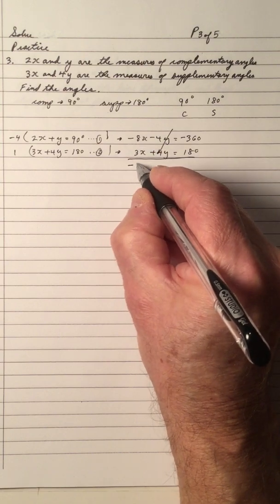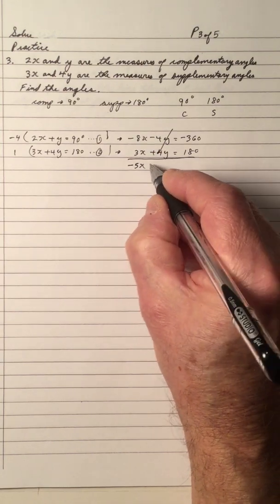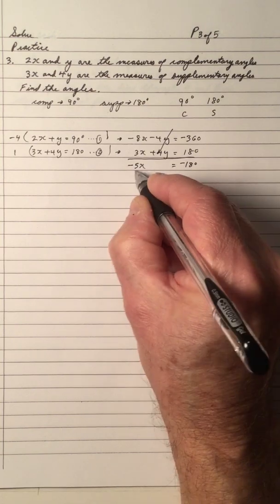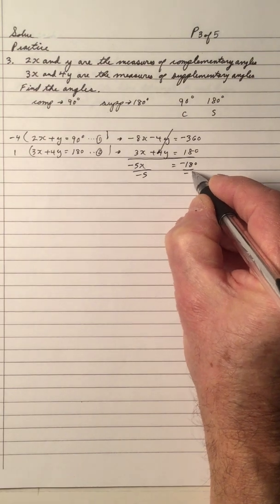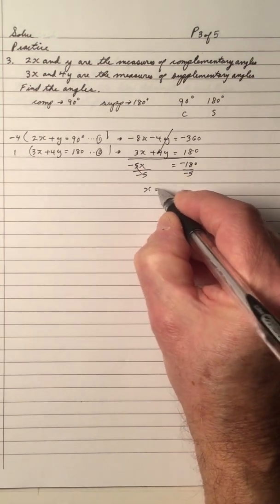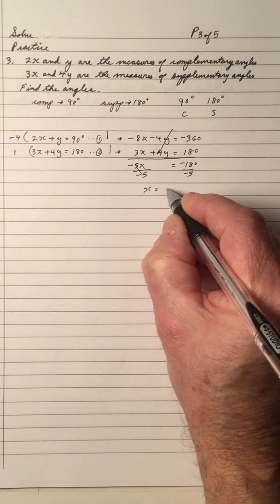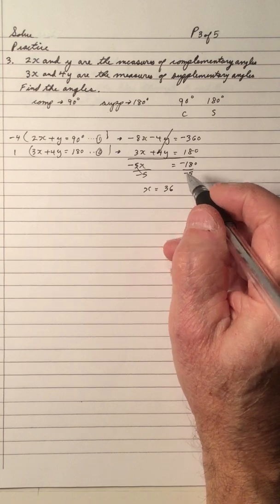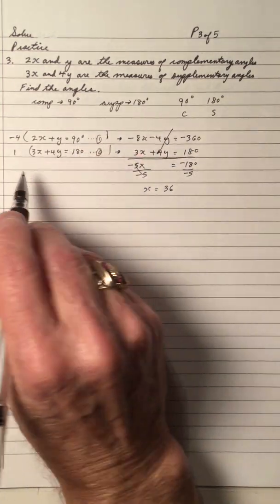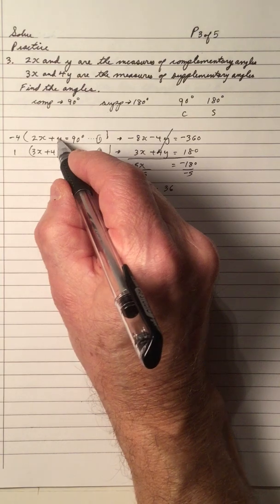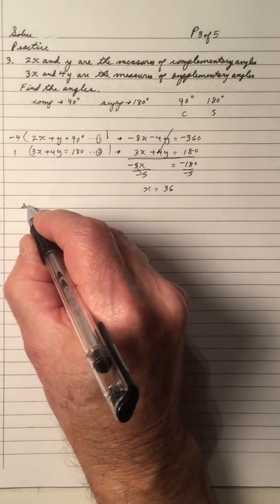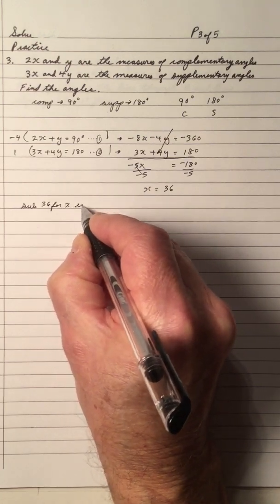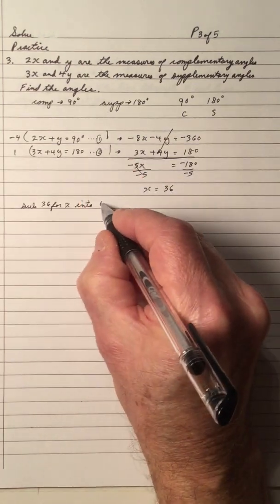When you add here, you get a negative 5x, and when you add right here, you get a negative 180. Divide by negative 5 on both sides. So x is equal to negative 180 divided by negative 5, positive 36. Use your calculator. Now you have to take one of the equations. Which one is better? I have y all alone, so I'm going to sub 36 for x into number 1.